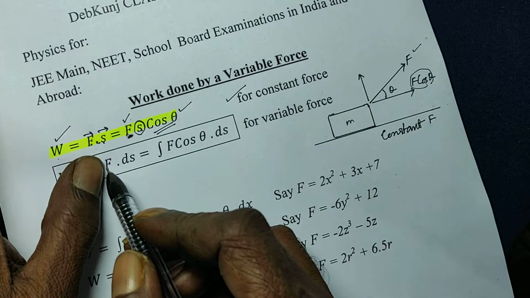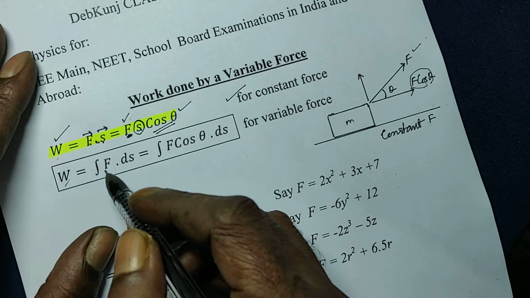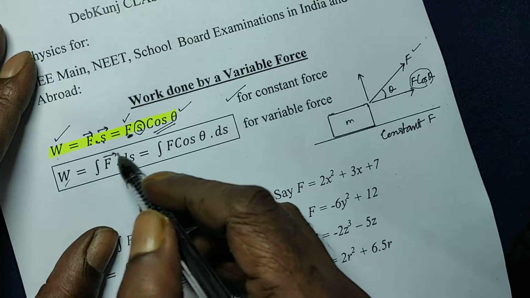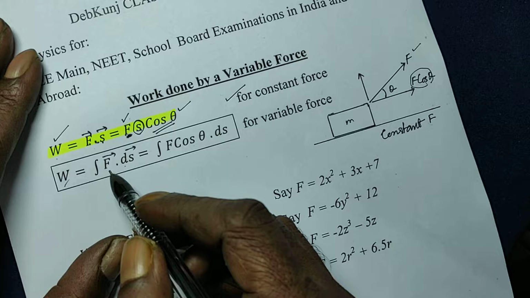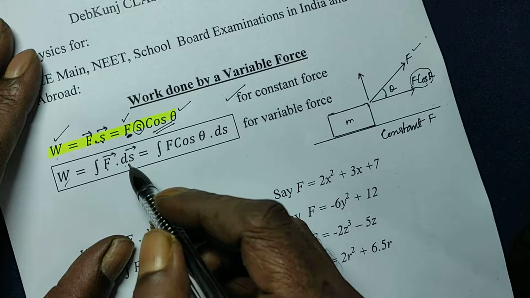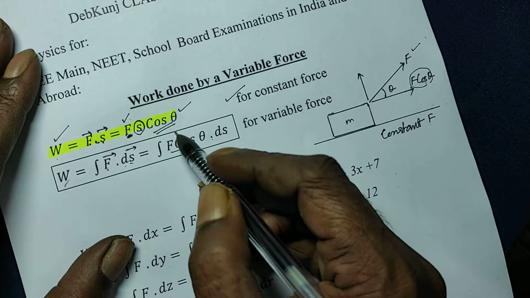So then we have to write F dot ds. So the total work done, W, is equal to the integration of F dot ds. Now, that is the component of F in the direction of ds vector, that is F cos theta ds. We have to integrate it.